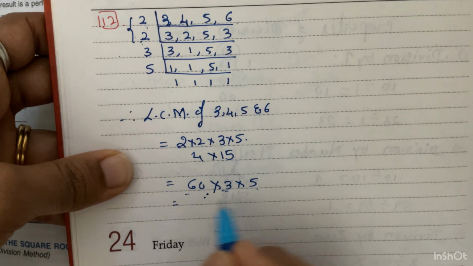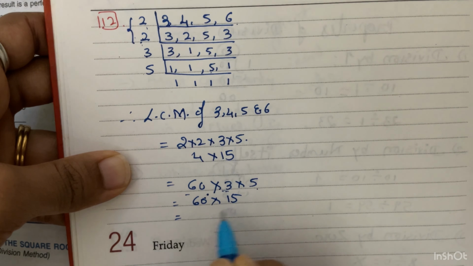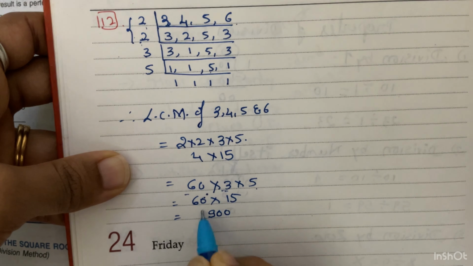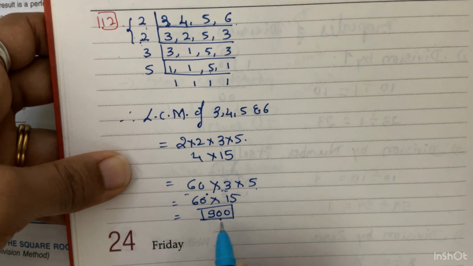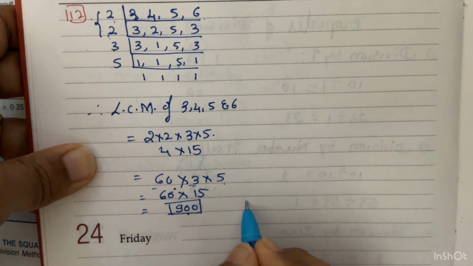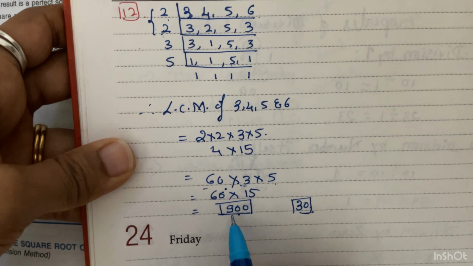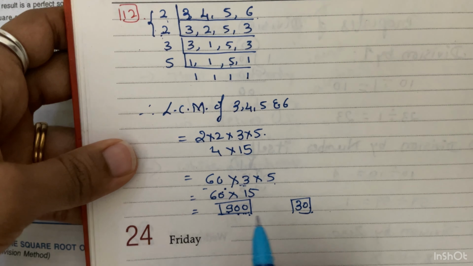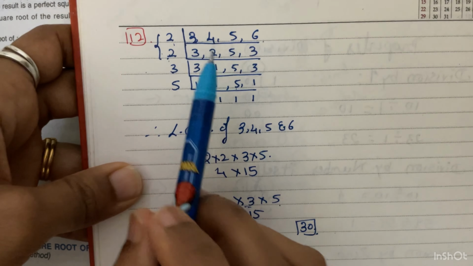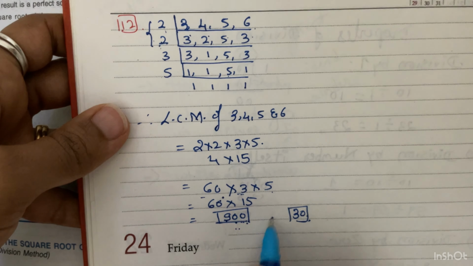Now 60 into 3 5s is 15, and 15 into 60 I'll get 900. So here 900 is a perfect square number, because the square root of 900 is 30. Okay, so 900 is the smallest perfect square number, and if you divide this 900 by 3, 4, 5, 6 you will get the remainder 0.